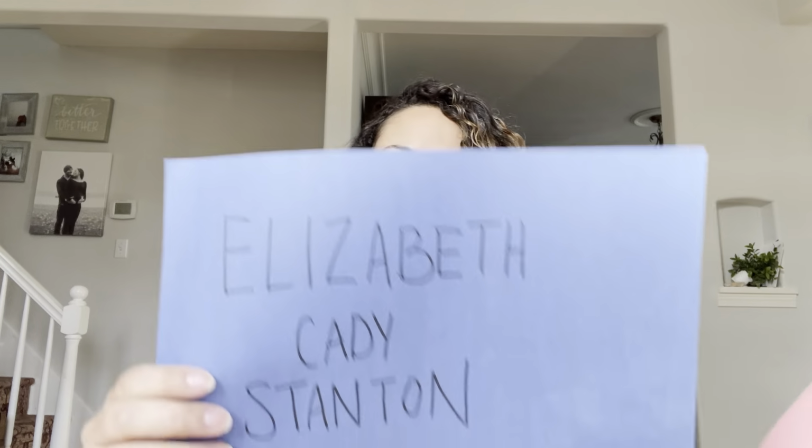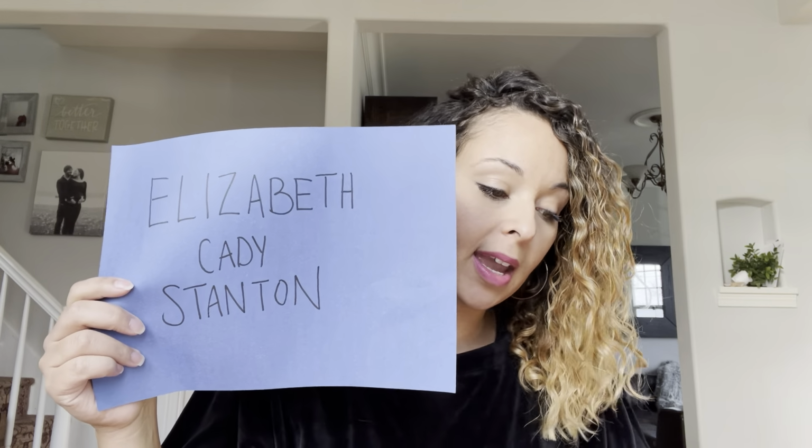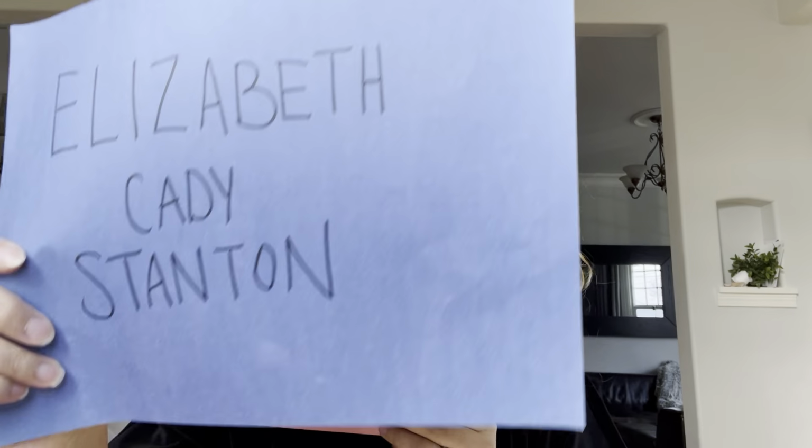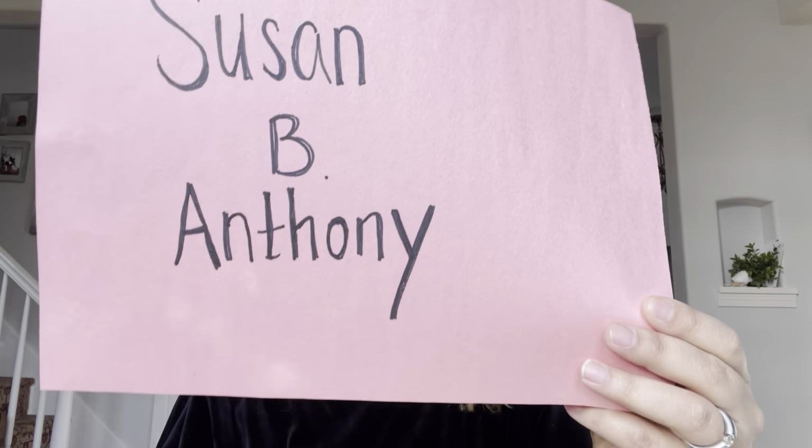Each person in class had a part of this parade to hold up, and I'm just putting it back in order because we didn't get to put it back in order from class, so I want to show it to you in order so that it makes the most sense. So somebody was holding the card for Elizabeth Cady Stanton, and then Susan B. Anthony. So Elizabeth Cady Stanton and Susan B. Anthony led the women's suffrage movement.